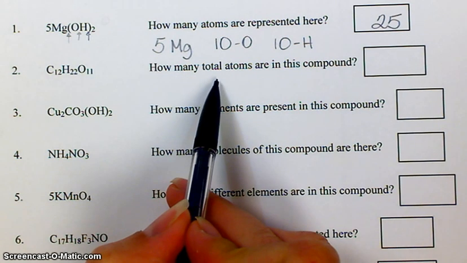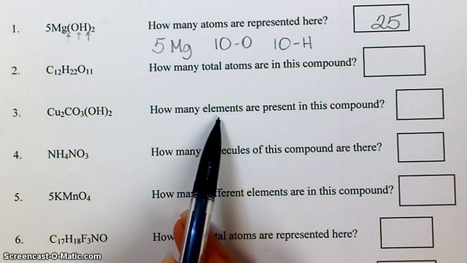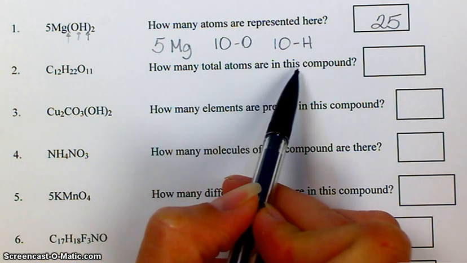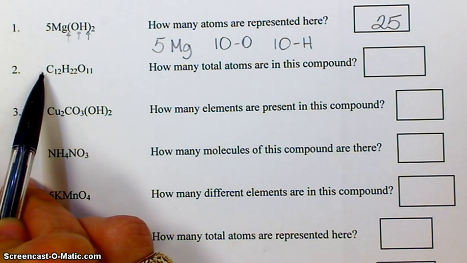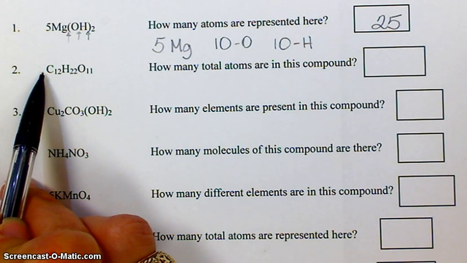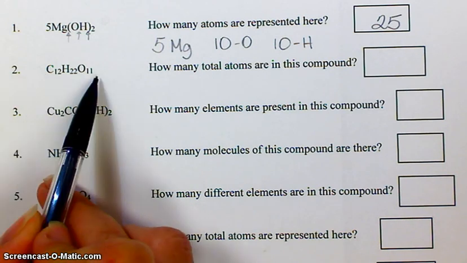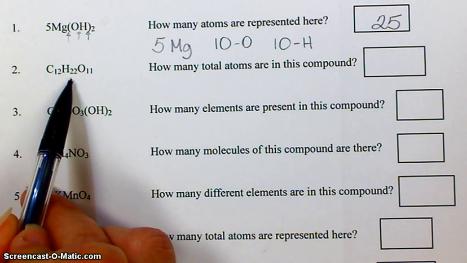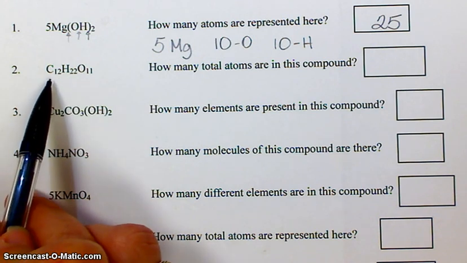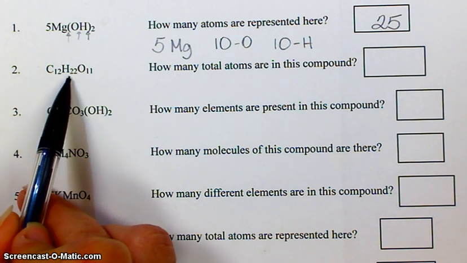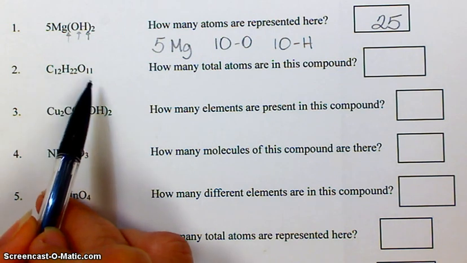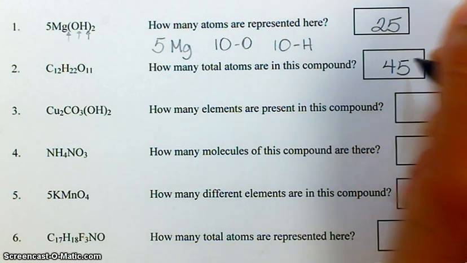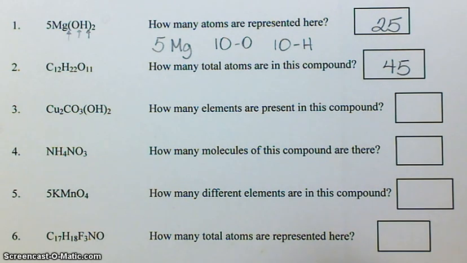Here's another about total atoms, but then this one switches and asks about the number of elements. How many total atoms are in this compound? Well, the coefficient is not written, so I know that there's only 1 molecule. There's no parentheses either, so this one's going to be fairly easy. There's 12 carbons, 22 hydrogens, and 11 oxygens. 12 plus 22 is 34, and 34 plus 11 is 45 total atoms.